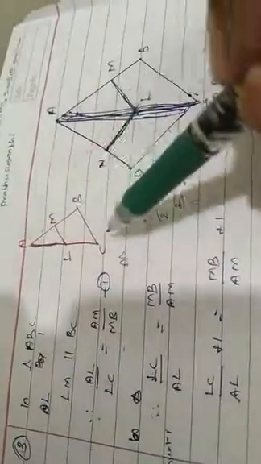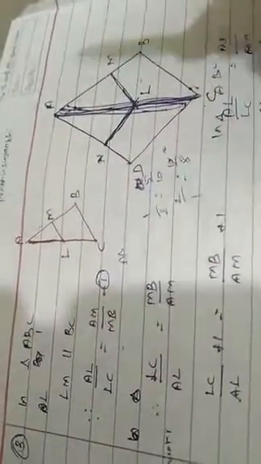For that idea, check the bigger total length side, AB, whether it is in the denominator or numerator. If it's in the denominator, go to the reciprocal. If AB is in the numerator, no need to take any reciprocal. This is the idea. That's why I have given this type of explanation.